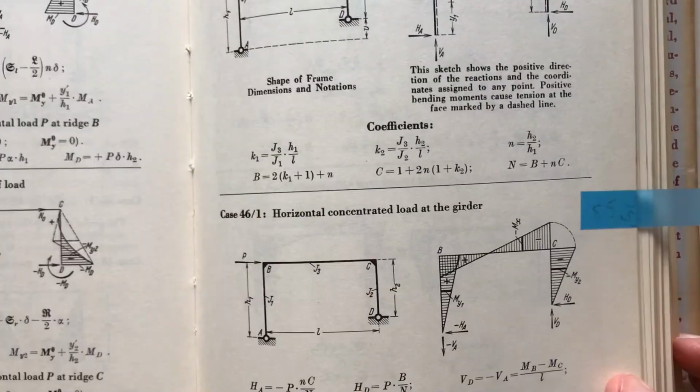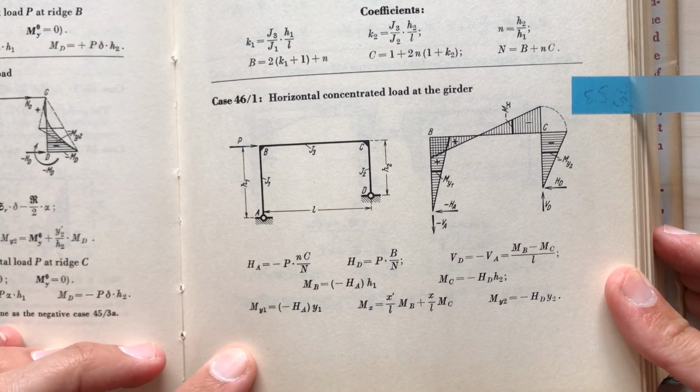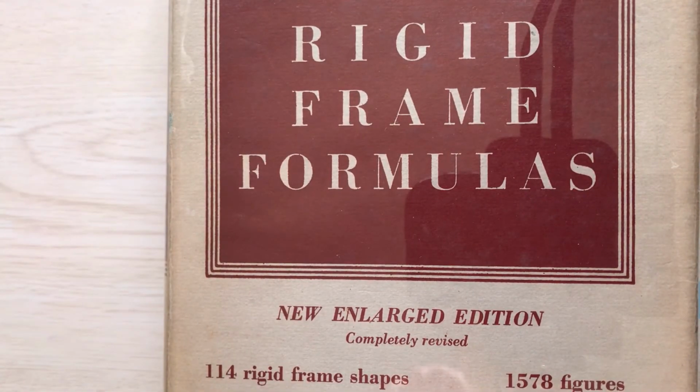So this is maybe a simpler way of analyzing a frame like this, using a cookbook of formulas, such as the Rigid Frames Formulas book by Kleinlogel.